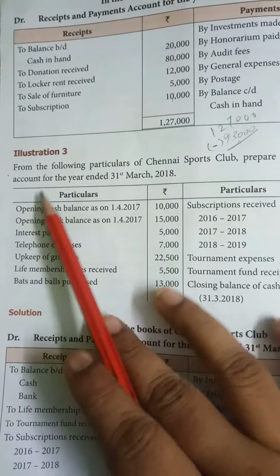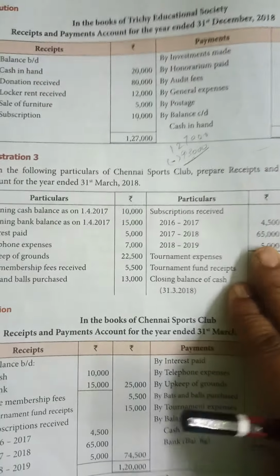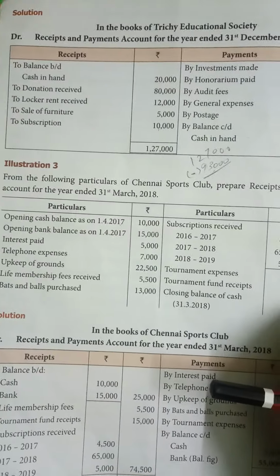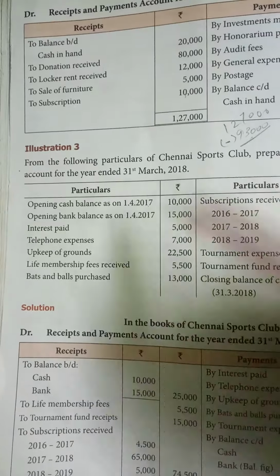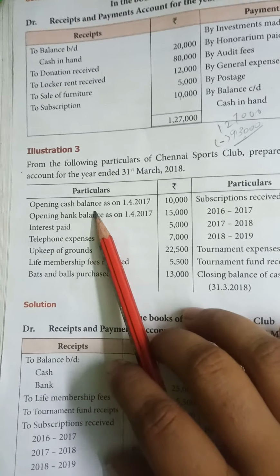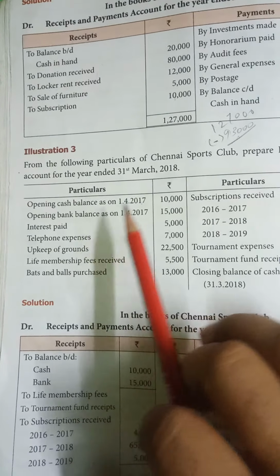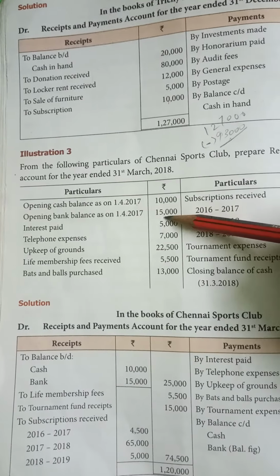Illustration 3. From the following particulars of Chennai Sports Club, prepare receipts and payments account for the year ended 31st March 2018. So here you are given opening balances, cash balance and also bank balances. Both are your opening balances.